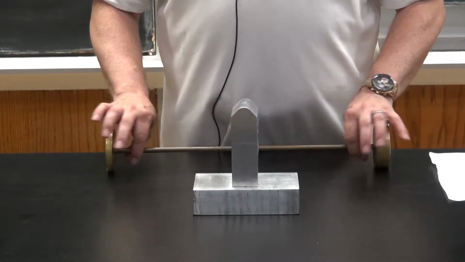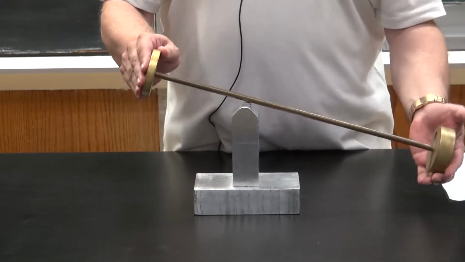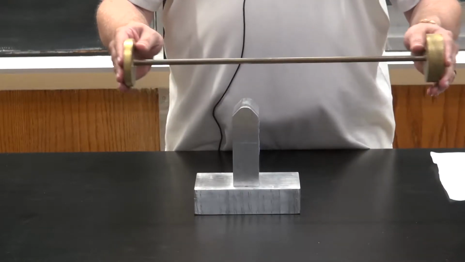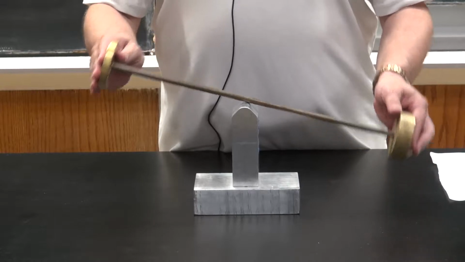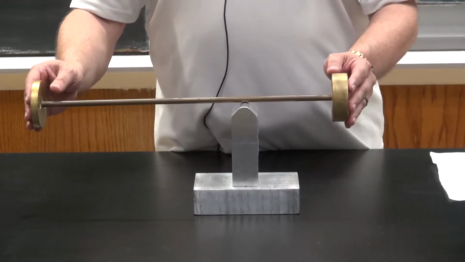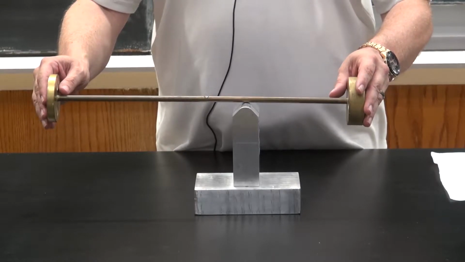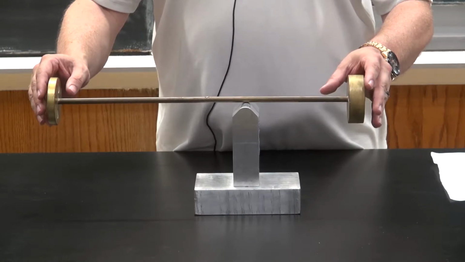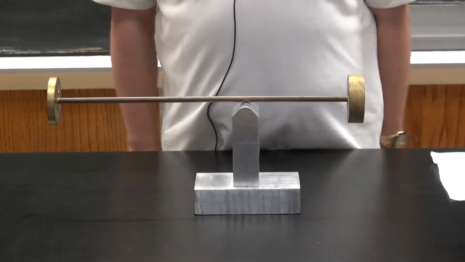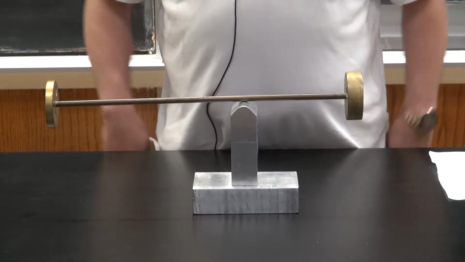All right, so if we try to put it over here at the one end, I'm not even going to let go. It's just going to make a big loud bang as this end hits. Let's try at the center. And once I let go here, I still have that same problem. So let's try closer to the heavier end. And there we go.